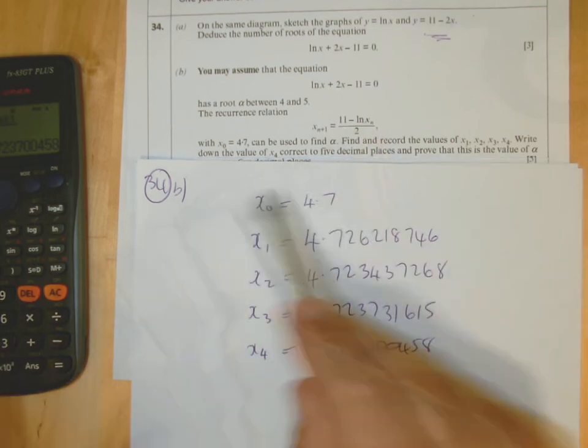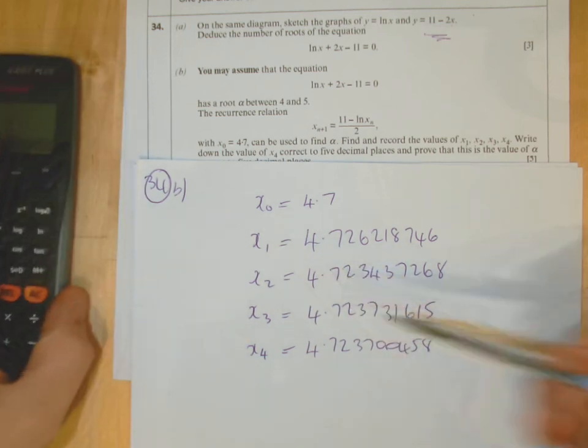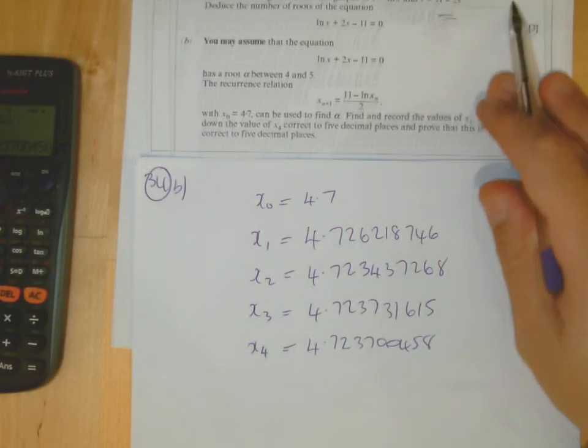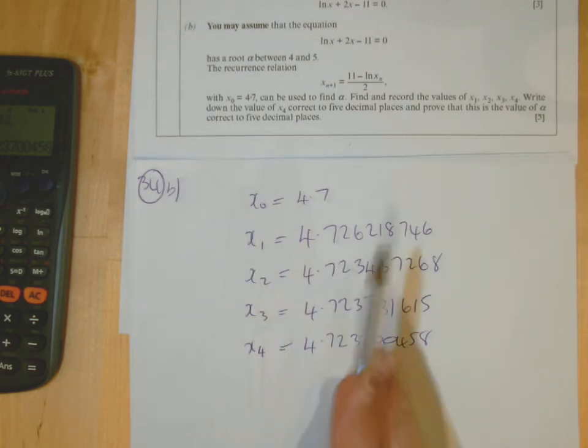So it sets it up nicely. You're using the previous answer to get the next one. Okay, that's how it sort of works, iteration. And setting your calculator up like that is ideal, and it makes life a lot easier. It says then, write x4 correct to 5 decimal places.